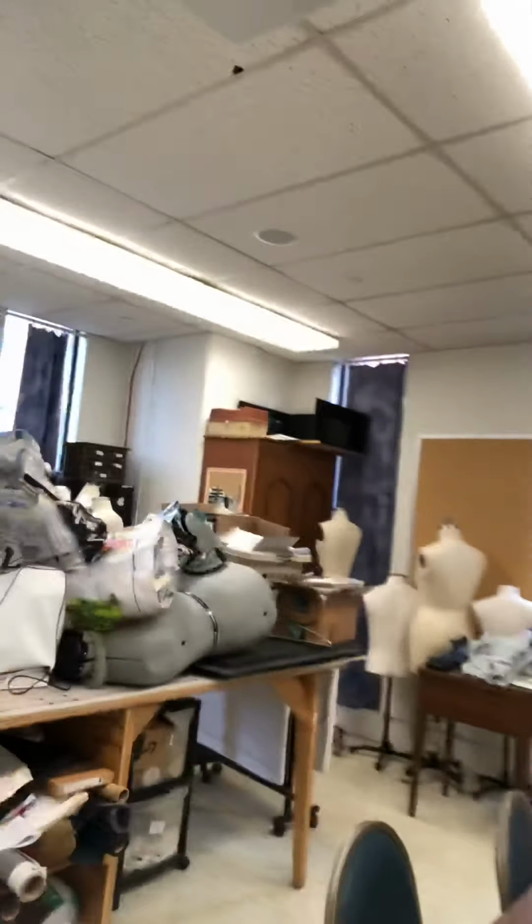There are some computers in here. There's a fridge and a microwave. The theater faculty use this space, and the theater students use this space. So once we're back on campus and producing theater in person again, we're going to be very excited to be back in this space.